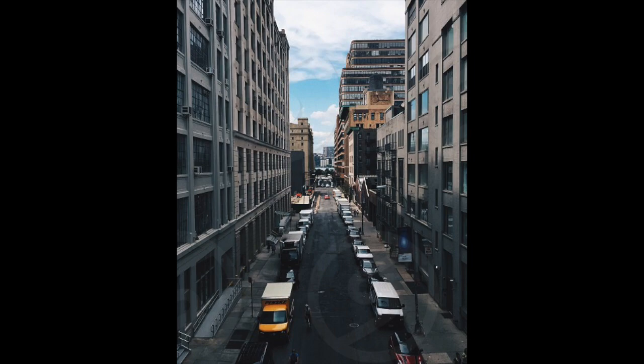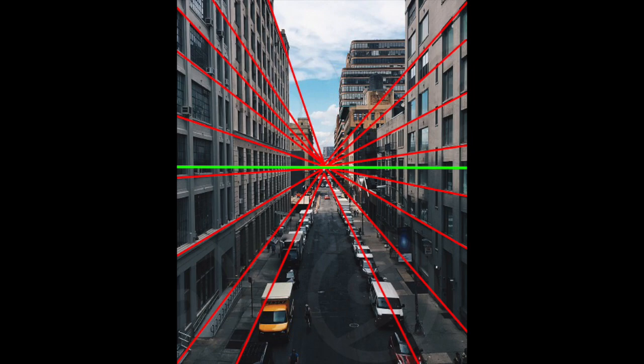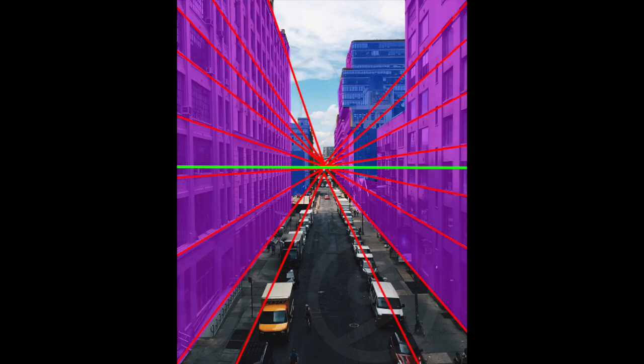Now let's use our knowledge to study one-point perspective in the real world. This street scene is taken at one-point perspective. We can see where the horizon line is based on how the orthogonal lines behave. As orthogonal lines approach the horizon, their angle becomes more acute. Here I've color-coded the buildings based on the planes they're on. The ones in purple are along the orthogonal axis, while the blue ones facing us are along the transversal lines.